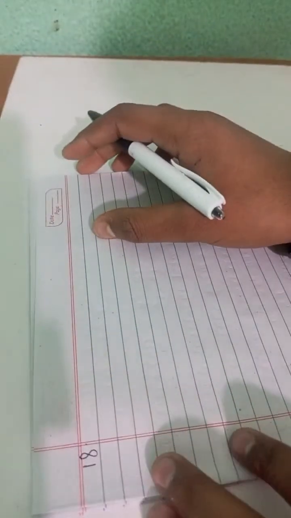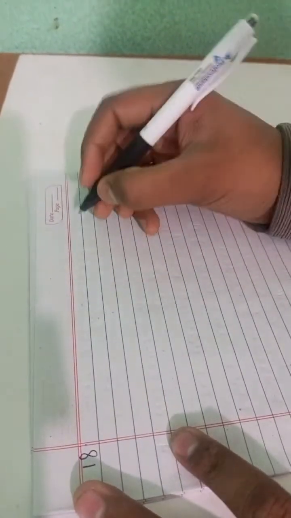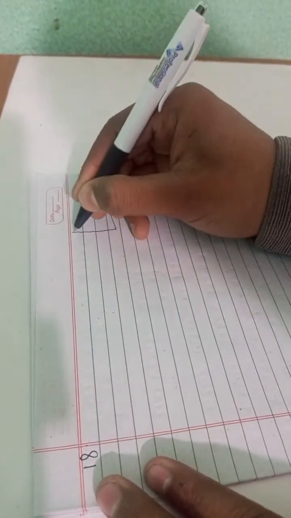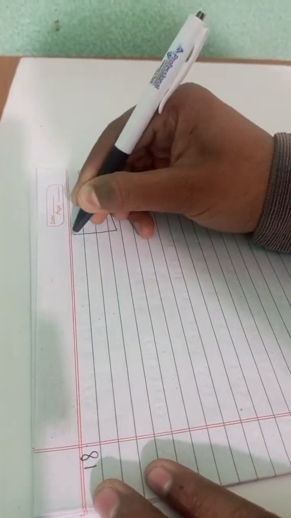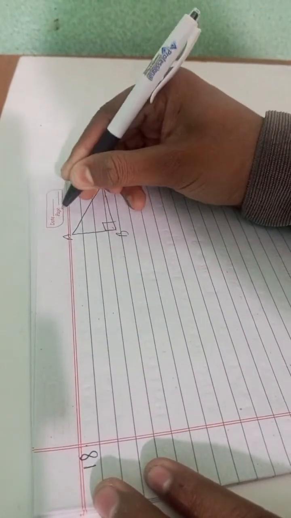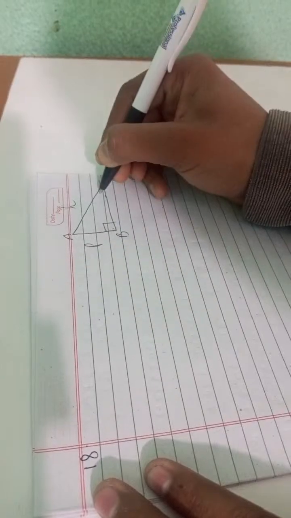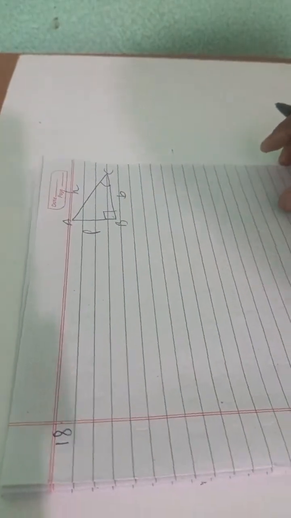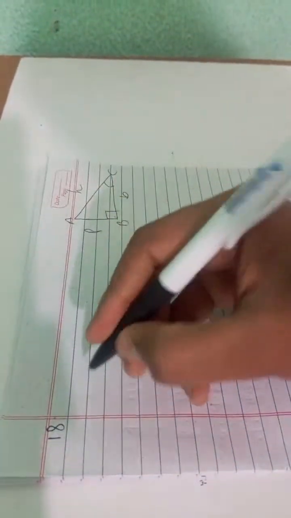We will discuss some formulas of trigonometry that are needed for the digital SAT. In the figure there is given ABC. This is hypotenuse, perpendicular, base. From this figure I will write some formulas.